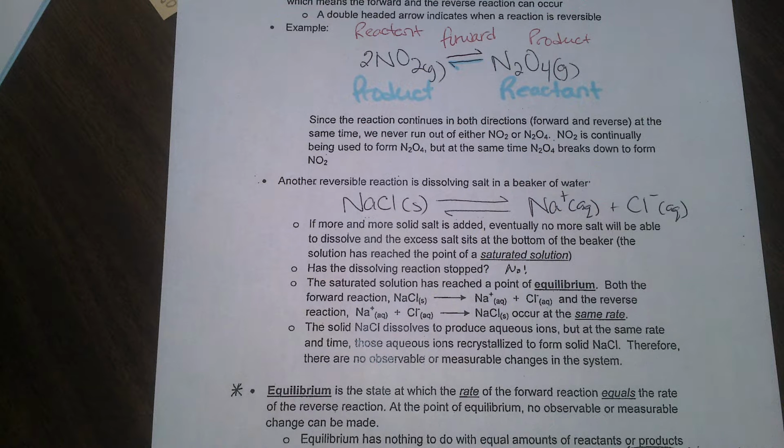Okay? Just because when we add salt into the beaker it is no longer dissolving and is sitting at the bottom of the beaker, even though it's saturated, the reaction is still happening. Salt is still breaking down into sodium ions and chloride ions, and sodium ions and chloride ions are forming salt the whole time. The reaction isn't stopping.